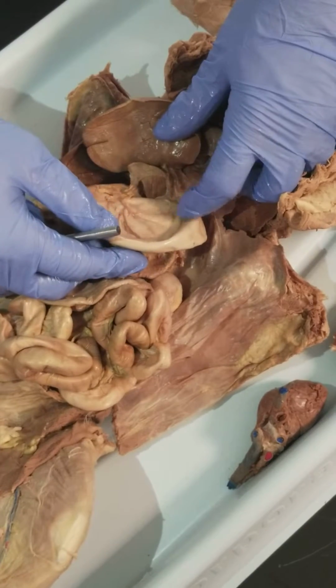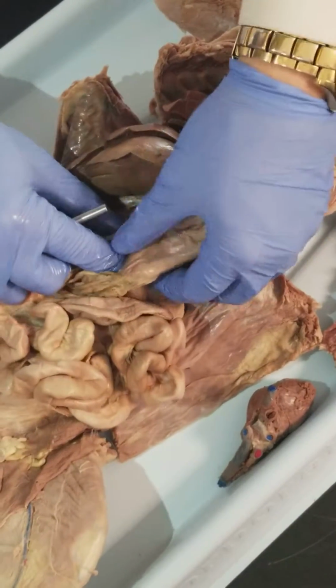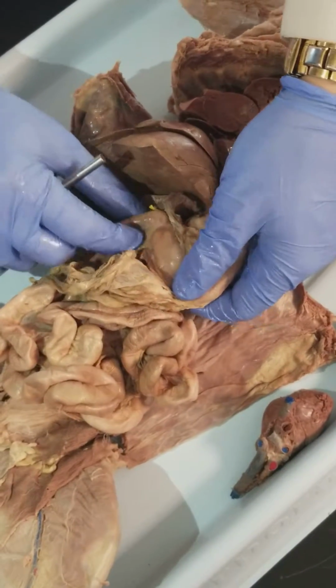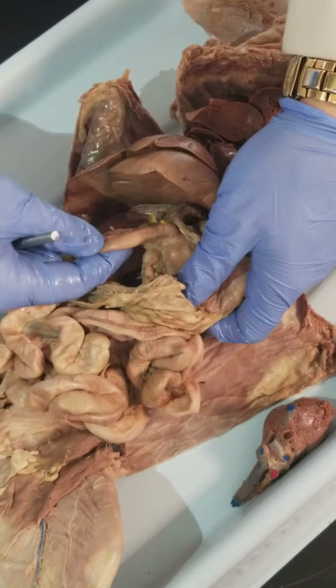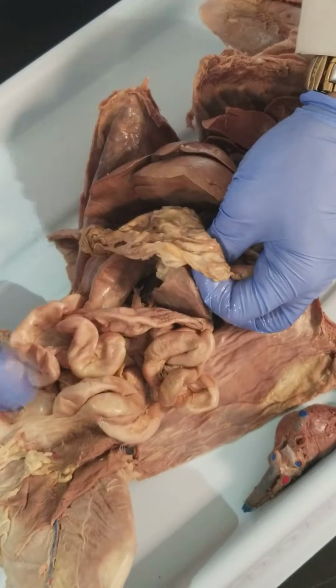It moves into the fundus. There's the cardia. And then this is going to be the body. And then this is the pyloric region here. And here you can see that little pucker right there is where the pyloric sphincter is. And then this leads from the stomach into the small intestines. So this is going to be the duodenum and then the rest of the small intestines, the jejunum and ileum.